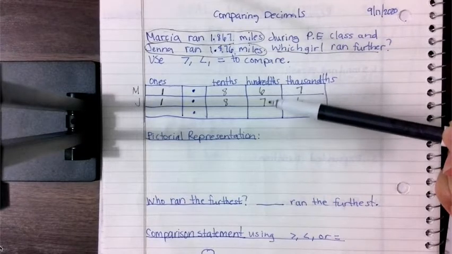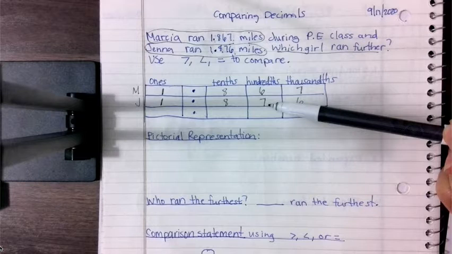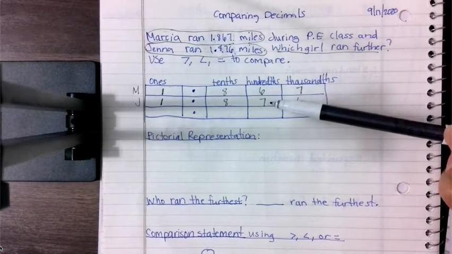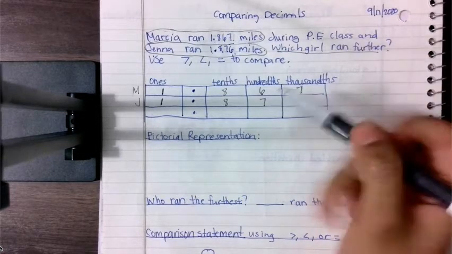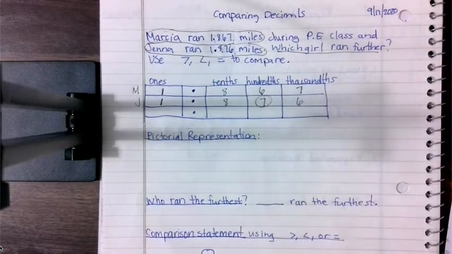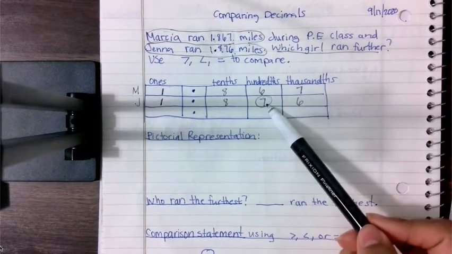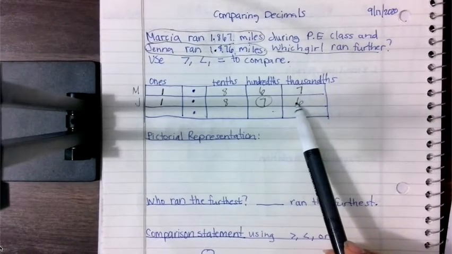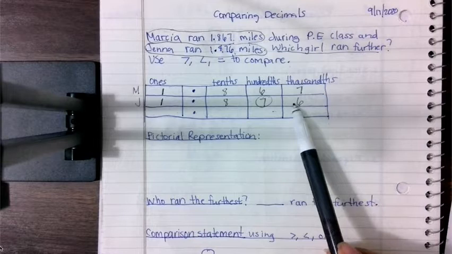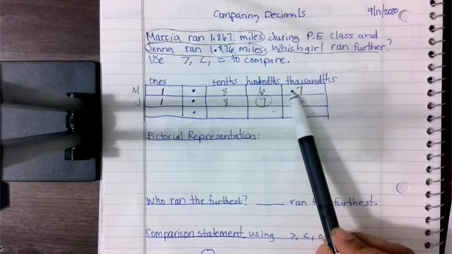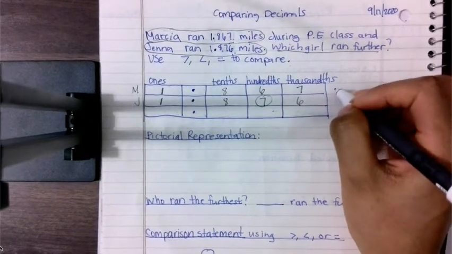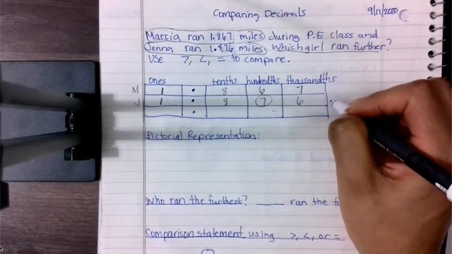Which one is bigger? Is the digit 6 bigger or 7 bigger? Well, I know that 7 is bigger than 6. So we can stop right there. We know that this digit is bigger, so that means this number is bigger. Jenna's number is bigger than Marcia's number. So I'm going to take a note here that Jenna's mileage is further, or greatest, or greater.